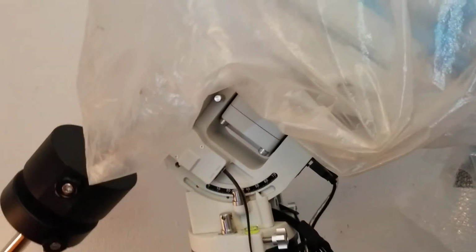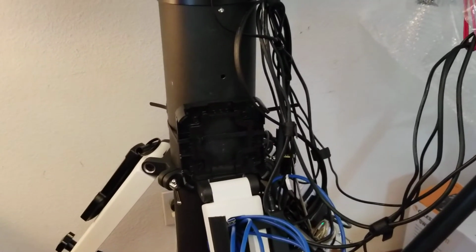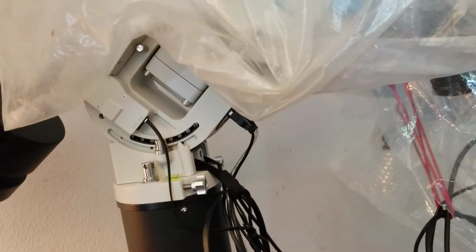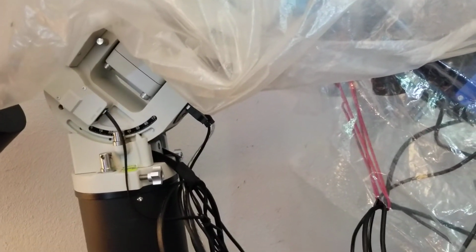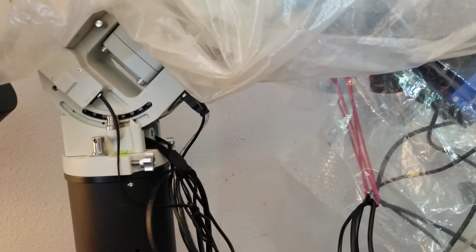So I'm buying a ZWO mono guide camera, and then I'm going to replace that, and hopefully ASCOM will be able to distinguish between those two and keep them separated, because these two don't play well together. I think it's causing my APT software to crash, because when it switches both of them back, APT doesn't like it, and it blows up and just disappears.